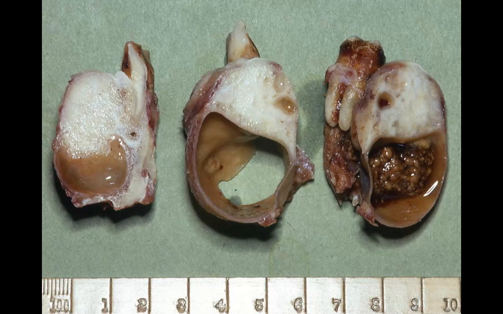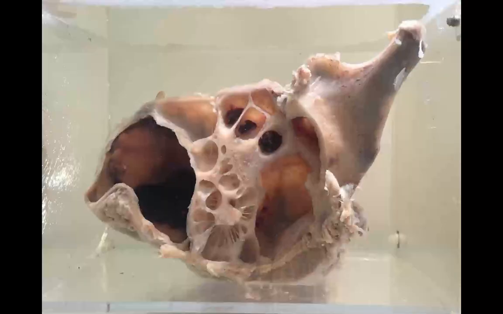Here is a gross image that you might see if you came to the specimens which are on the third floor in our small museum. This is an ameloblastoma, and again you can see how expansile the lesion is, and all the little compartments and the internal septae that are separating that in this lesion.